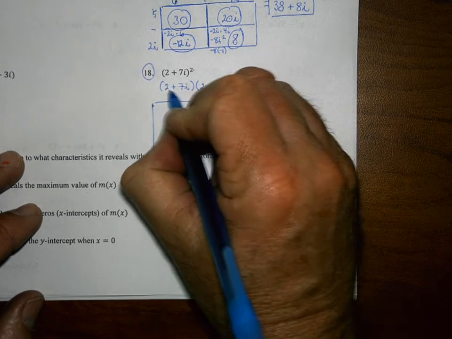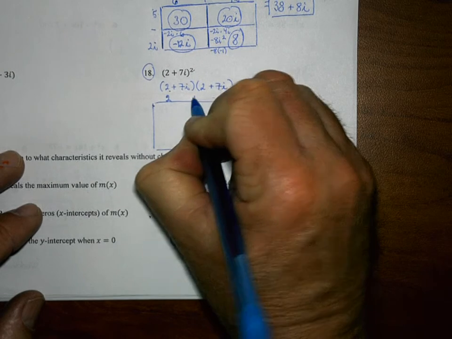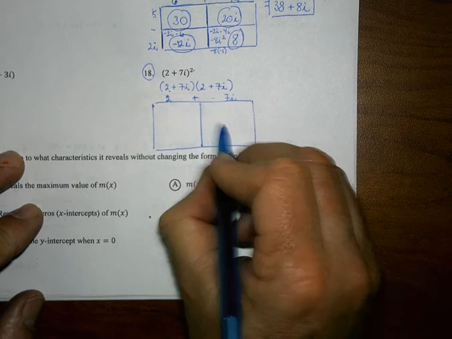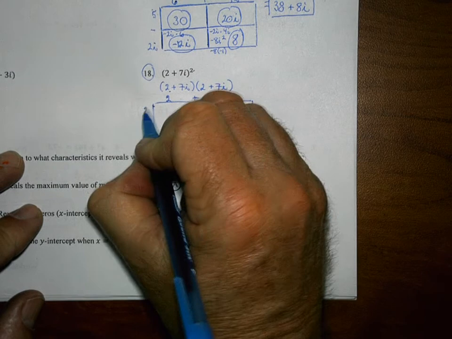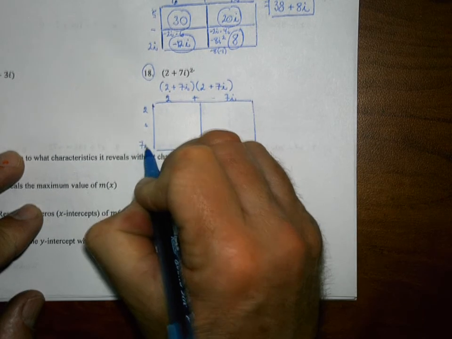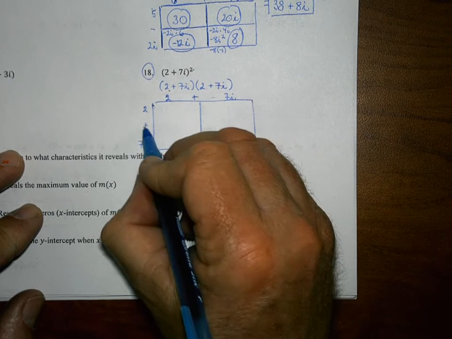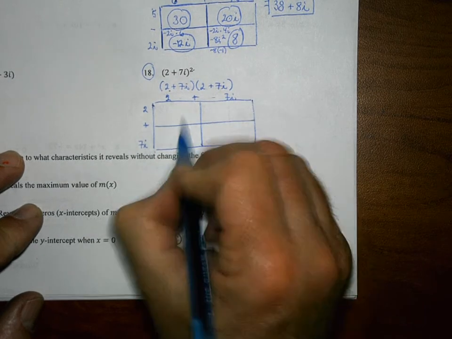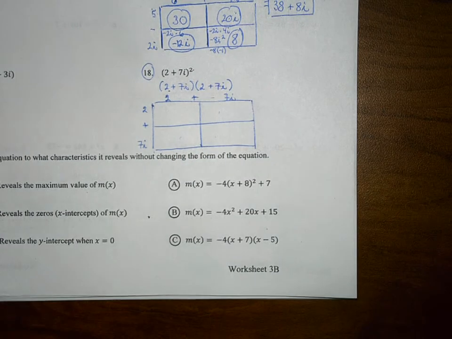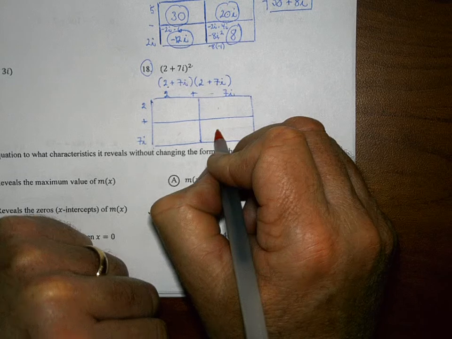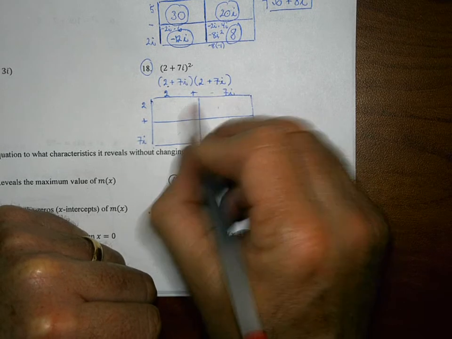So along the top of the rectangle, I'm going to write 2 plus 7i, what's inside the first parentheses. At the plus symbol, I'm going to draw a line, dividing this big rectangle into two smaller rectangles. Then I'm going to write 2 plus 7i, what's along the second parentheses, along this side, and at the plus symbol, I'm going to draw a line, so I'm going to divide this rectangle into 4 separate rectangles. Then remember, the idea is I'm going to find the area of each separate rectangle, and then my answer is going to be all of the areas added up.